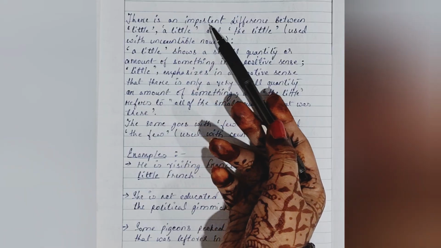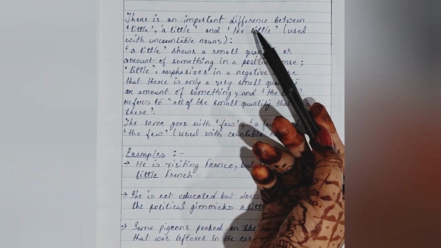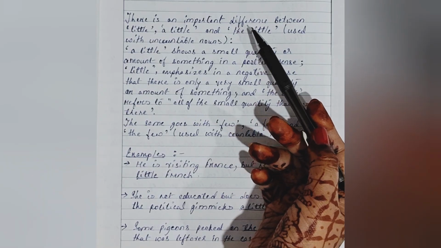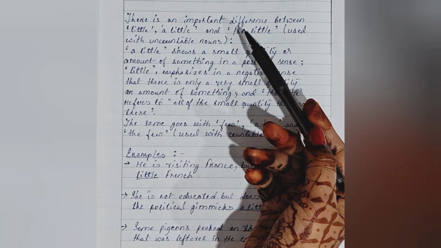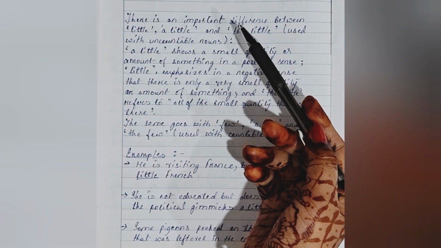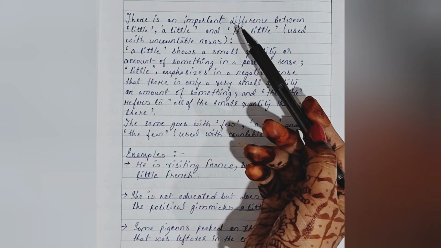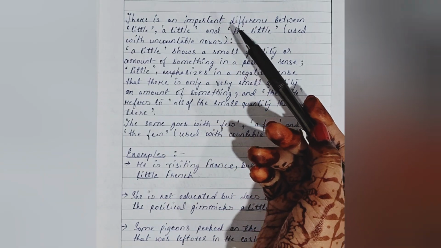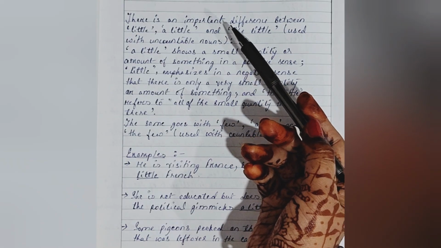There is an important difference between little, a little, and the little, because we can make very silly mistakes in using them, and it is very confusing, because all mean the same thing. Little means that there is something which has a very small quantity or amount, so we will feel confused. So we should know the rule of where to use a little, the little, and where we should use only little.